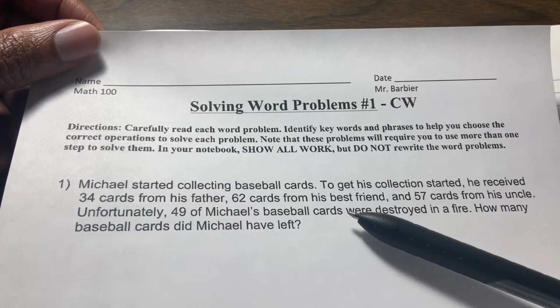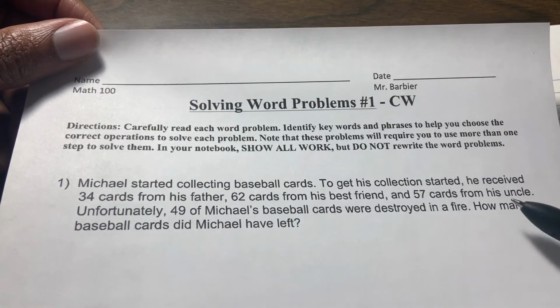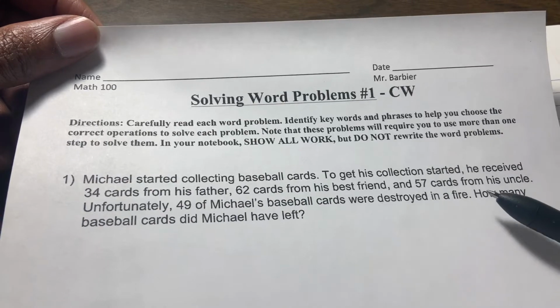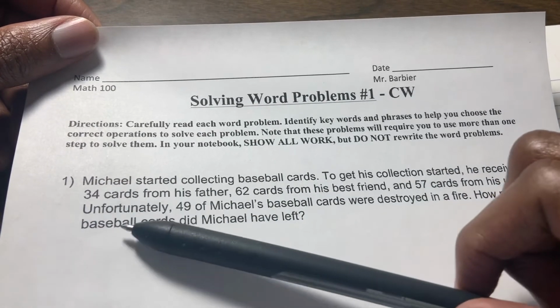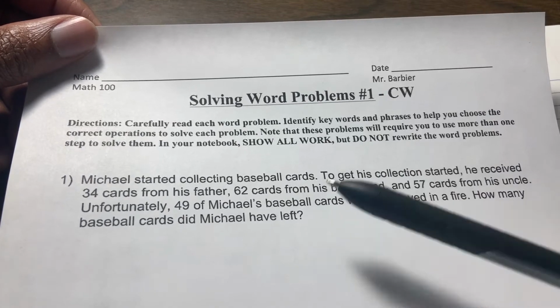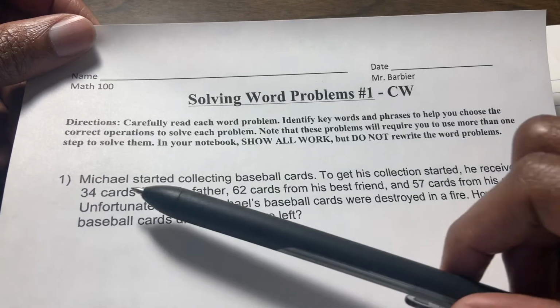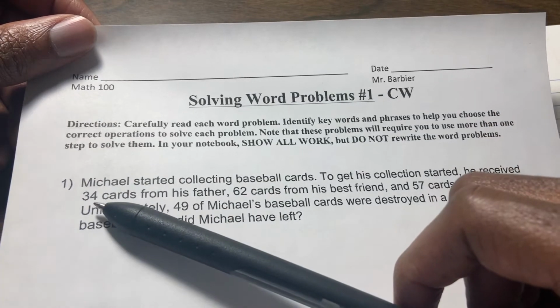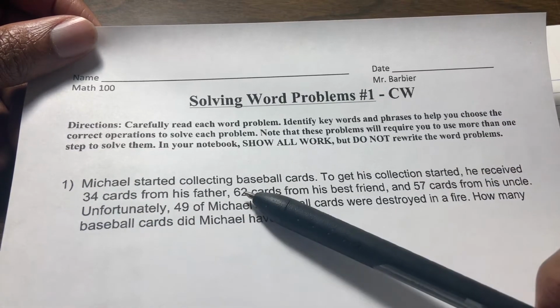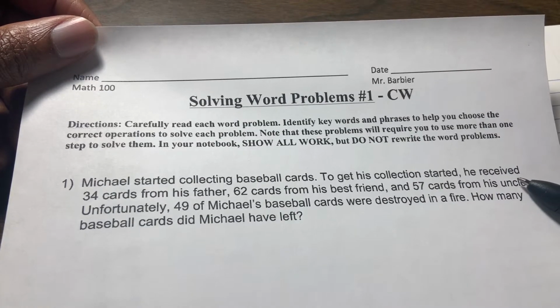But now let's read the last sentence, the final question, to make sure we know what we are being asked to find. How many baseball cards did Michael have left? Okay, so now we have a full picture of what's going on, don't we? He was given 34 cards from the father, 62 cards from the best friend, 57 cards from the uncle, right?